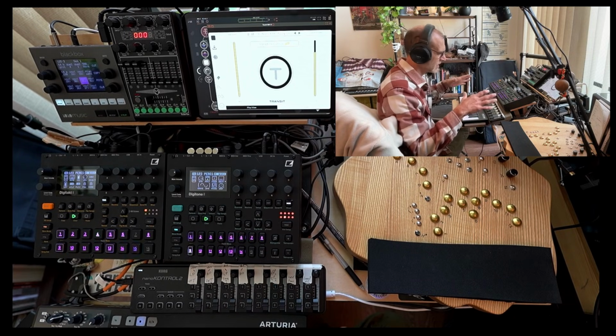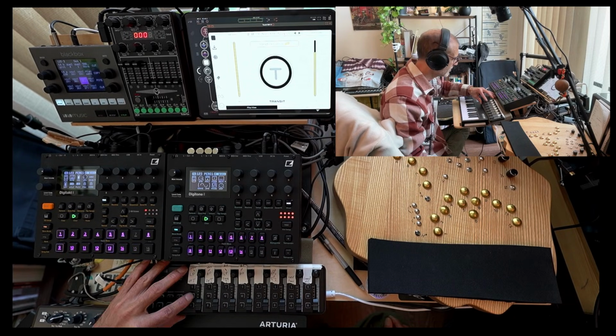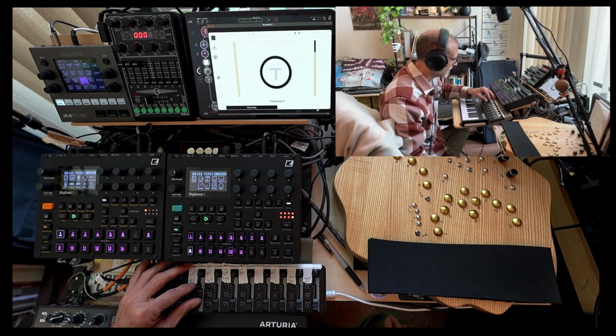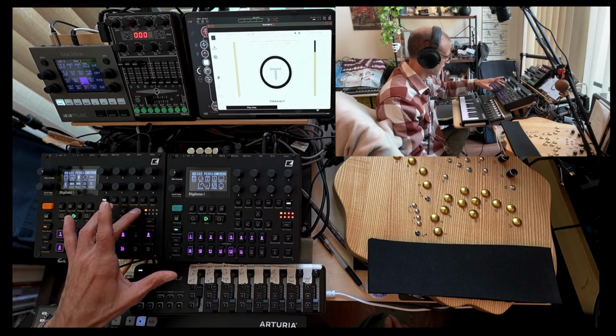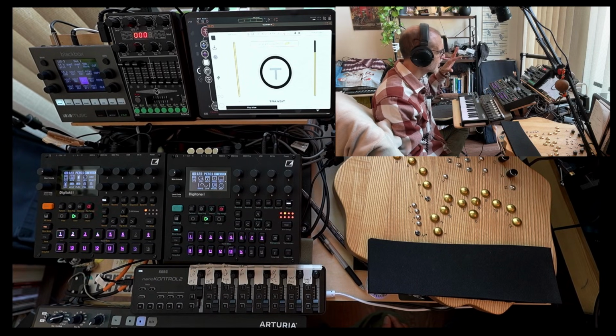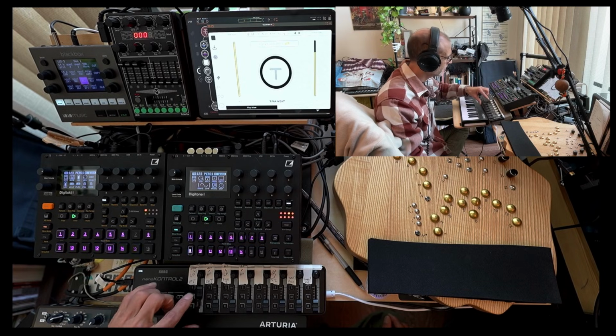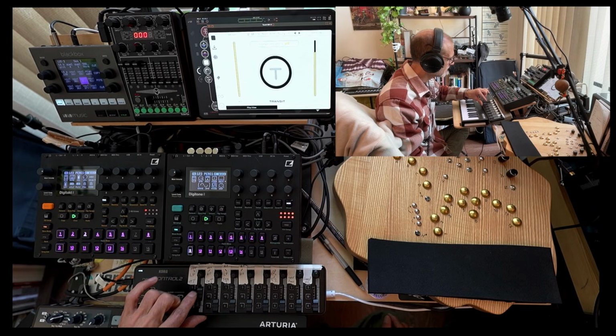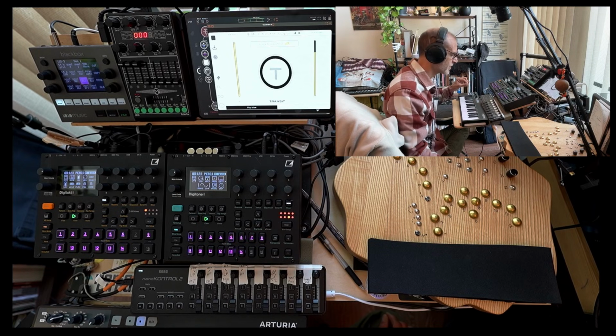So it kind of gives me lots of variations. And then also I have it set up so I can throw my delay on this guy and then mute the whole track and just let the delay trail fade out. Bring things back in.